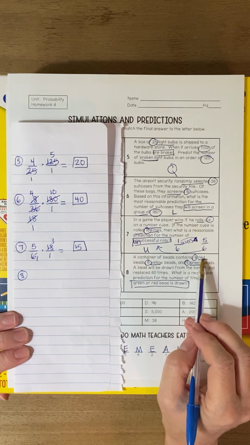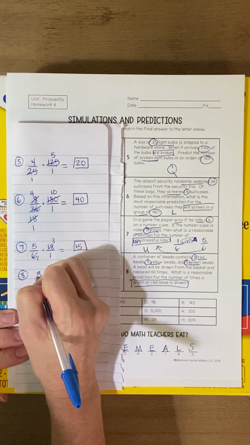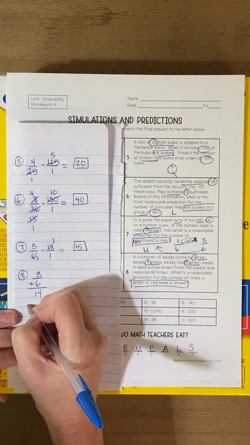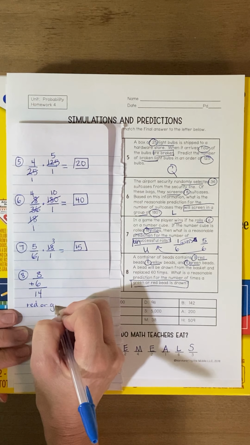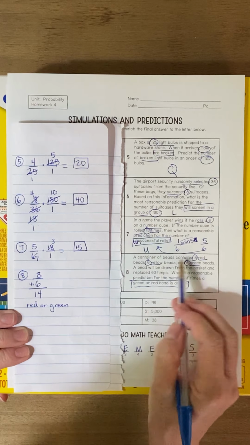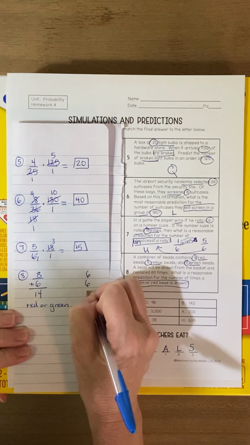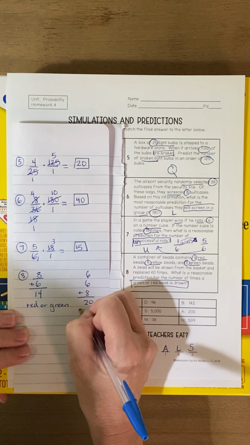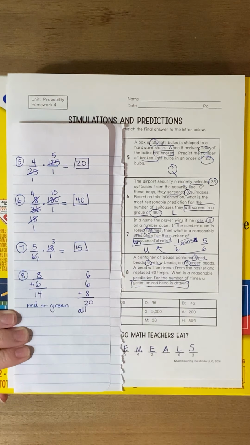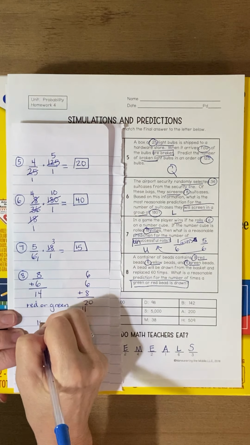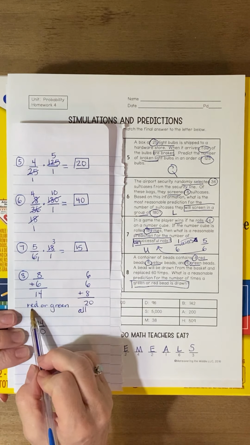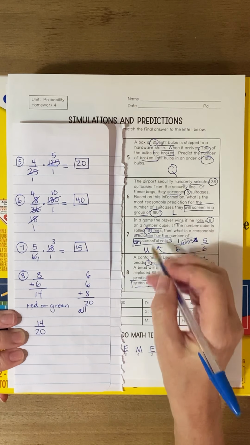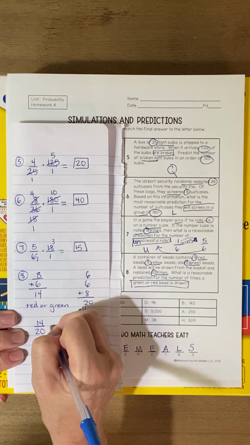So green or red, let's see, there's 8 red and 6 green. So if there's 8 red, 6 green, I didn't mean to put that on a fraction. That is 14 red or green beads. And out of how many? That was 6, 6, 8, so 12 plus 8 is 20, so 20 in all, okay? So that means 14 out of the 20 will be either green or red. And we're going to do this 60 times.